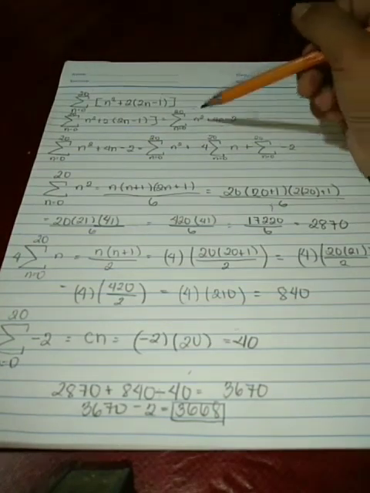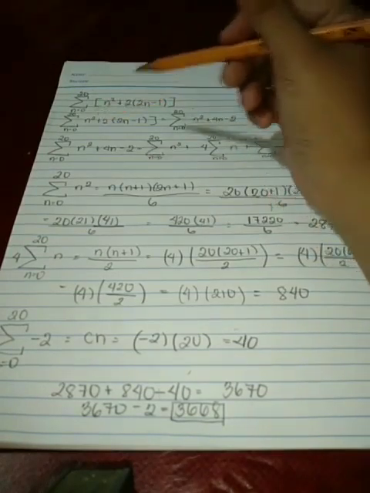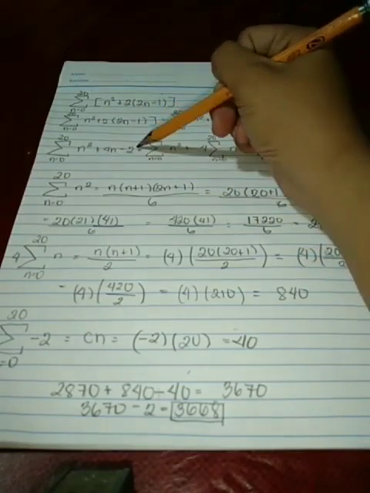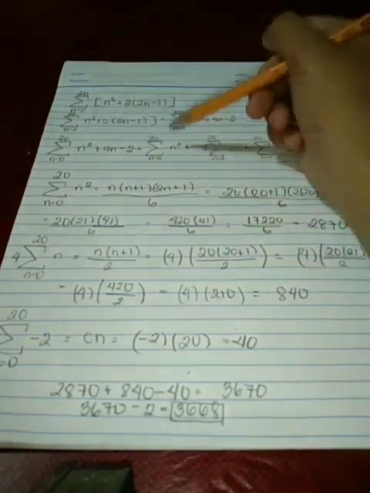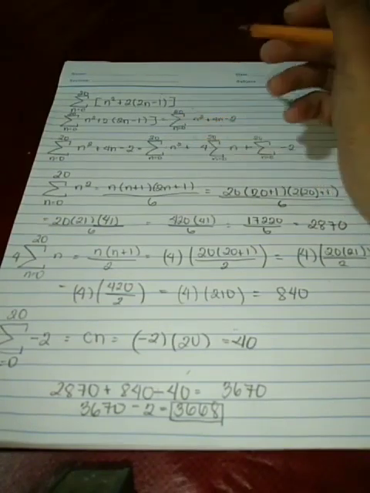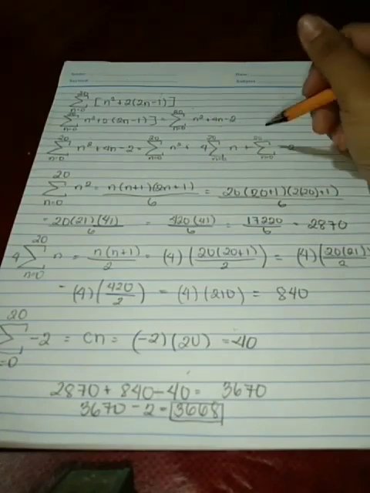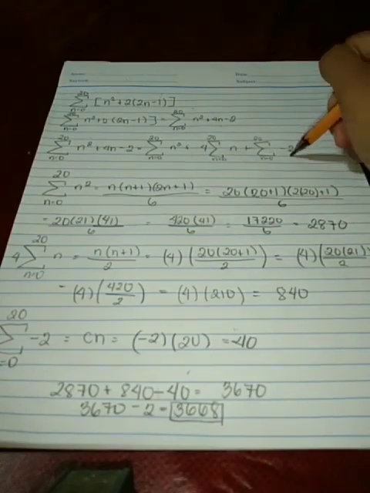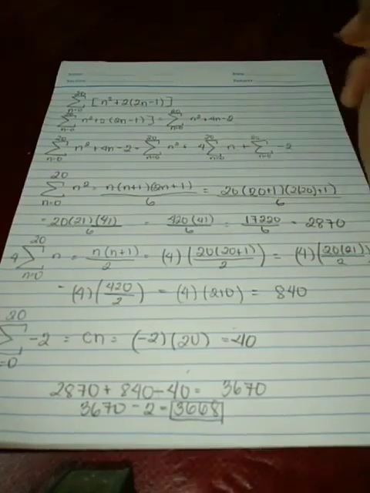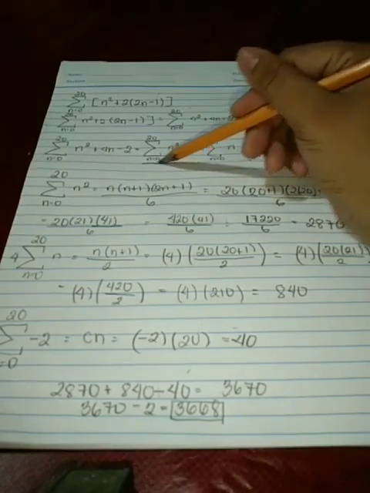Next is paghihiwa-hiwalay naman natin to. So magiging the summation of n squared plus 4n minus 2 where n is equal to 0 up to 20 is magiging the summation of n squared plus the summation of 4 times n and the summation of negative 2 where n is equal to 0 up to 20. So first is isolve natin tong una which is ito.